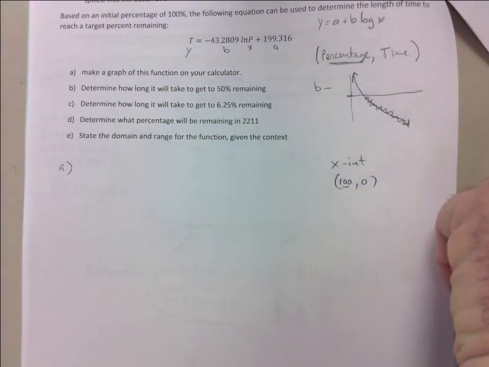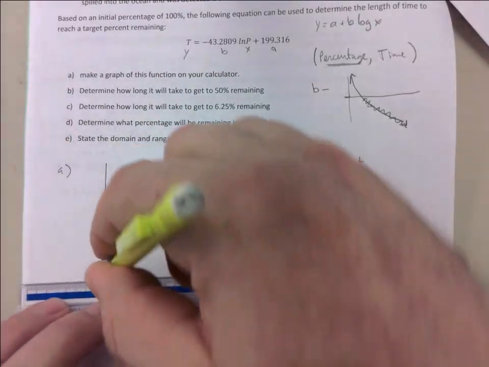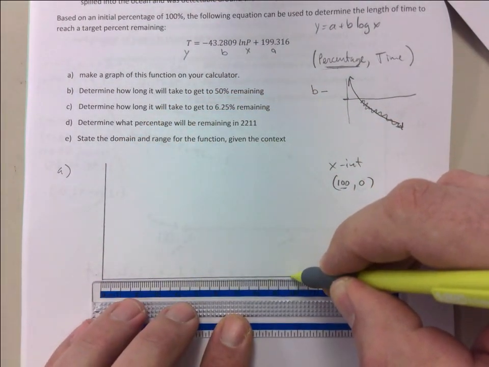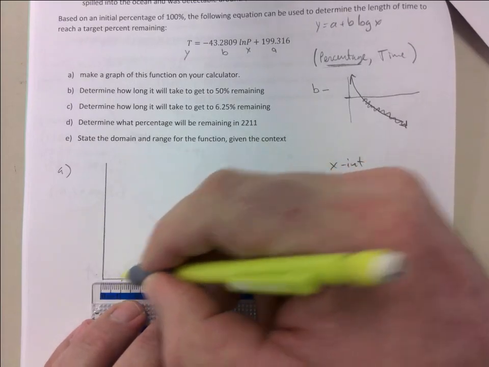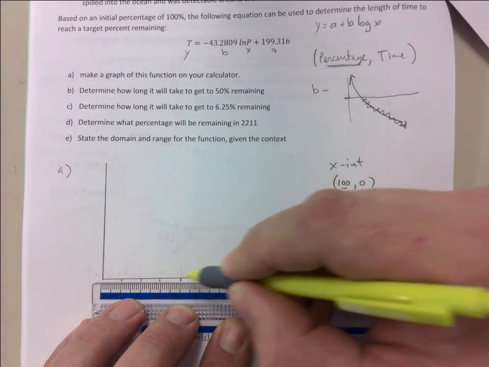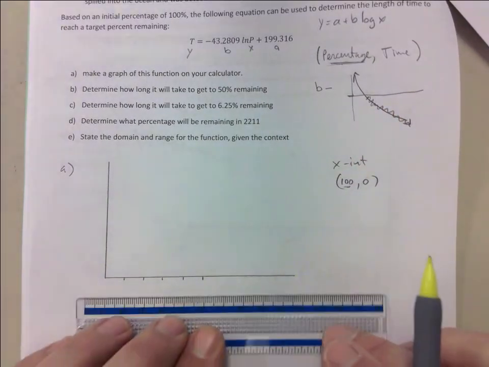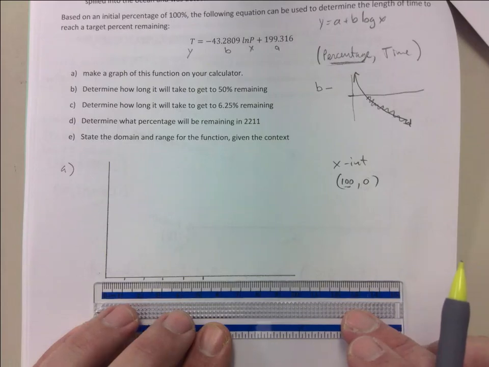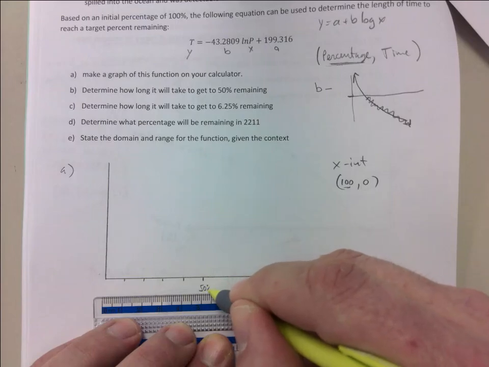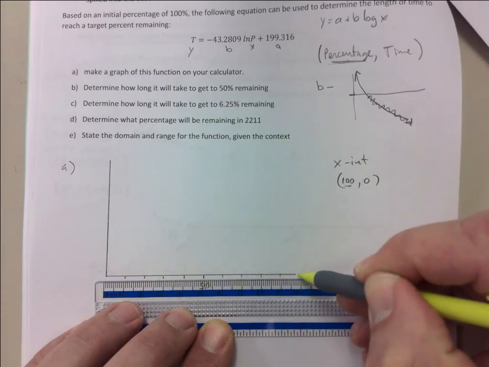So let's do our graph here. This is what I really wanted to get at so that you have a graph on this one. I'll go by tens. This is 50, so this is 50%. And then I'm at 60, 70, 80, 90, 100.